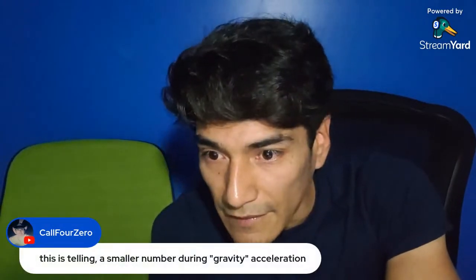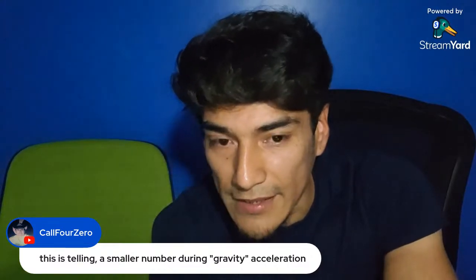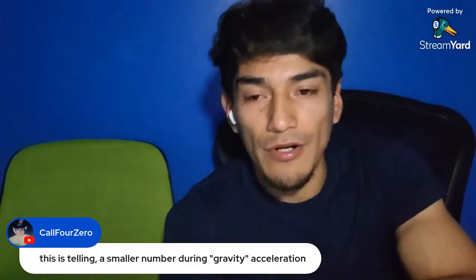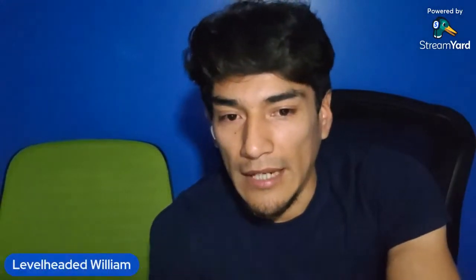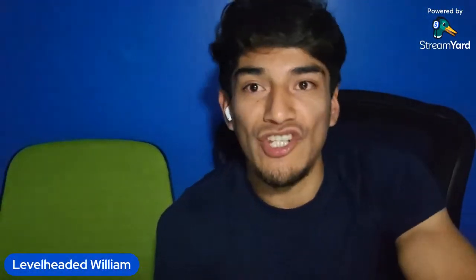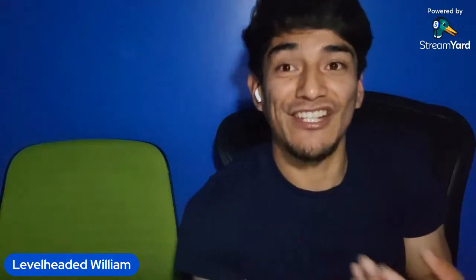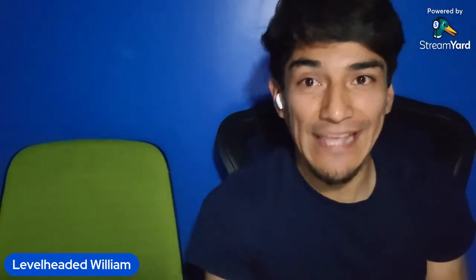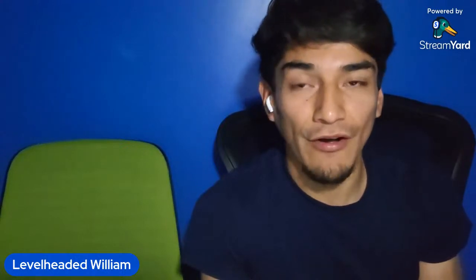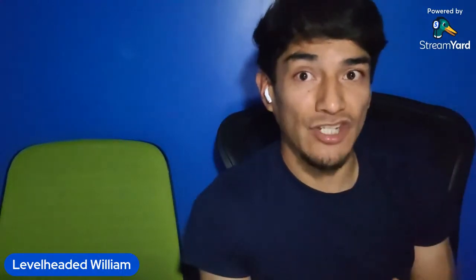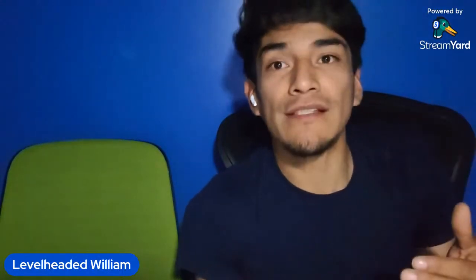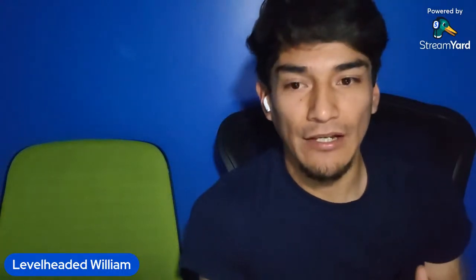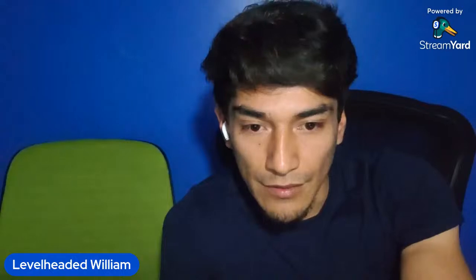Let me see. This is telling a smaller number during gravity acceleration. Yeah, exactly. The digital accelerometers show a decrease from 1G, which is funny because it shows a deceleration. Digital accelerometers show that there's a deceleration of objects in free fall. If it was an acceleration like I showed, there would be an increase from 1G, but the fact is that it's a decrease in free fall.